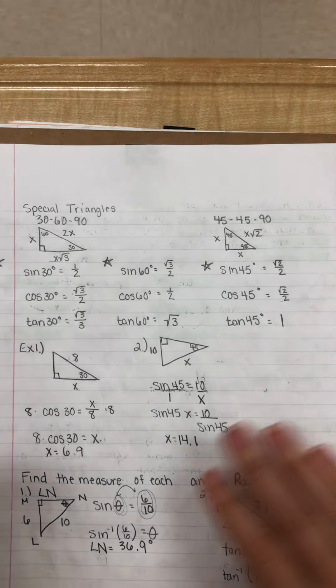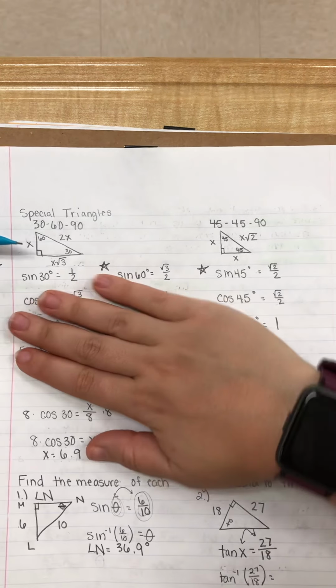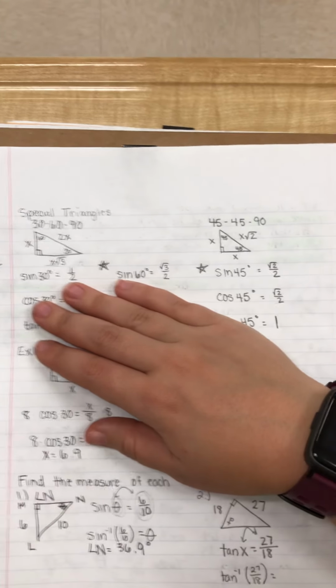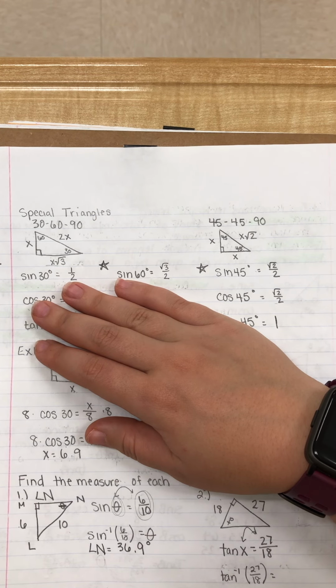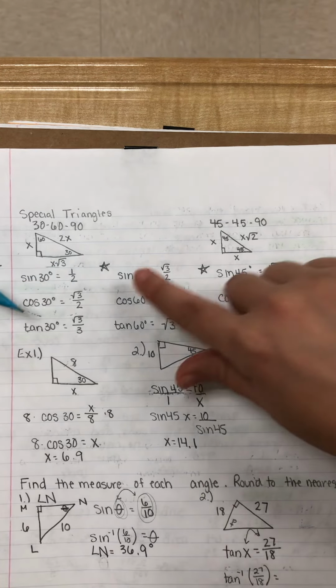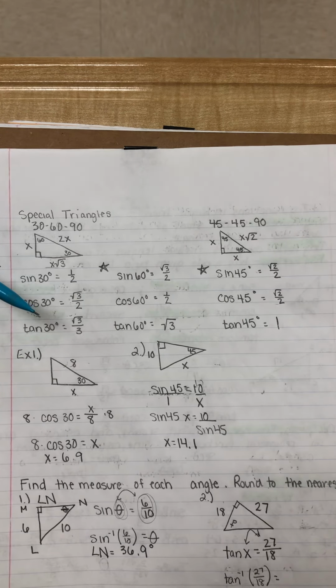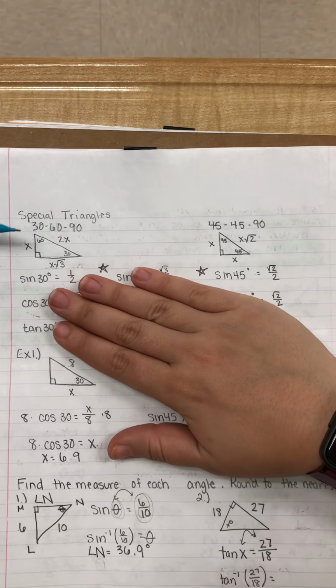Okay. Now, let's talk about special triangles. Now, you were supposed to learn this in geometry. Whether or not you did, whether you're a sophomore and you never took geometry or you never remembered or paid attention, different story. So we're going to pay attention. All of this is super important. The stuff we're going to learn about the trig functions is also things you have to memorize. So let's look at the basics first.